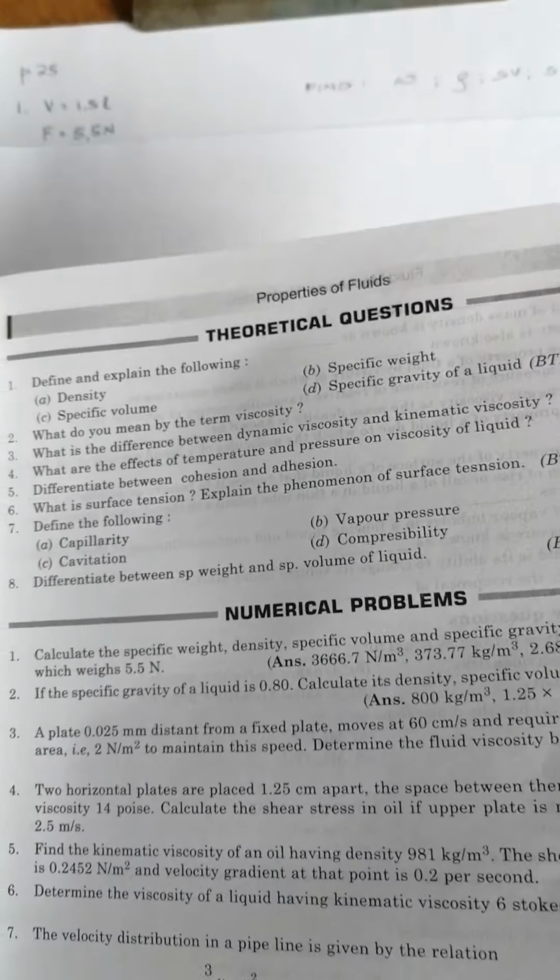If we work through one of the questions found on page 25, the first one reads as follows.